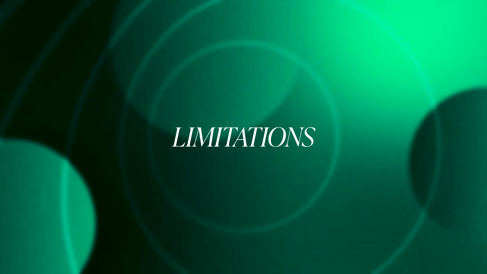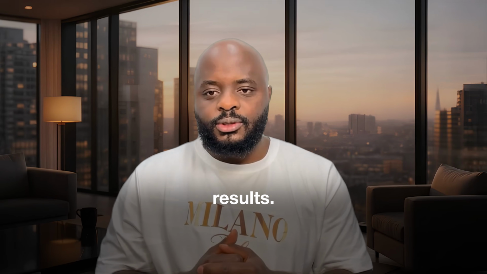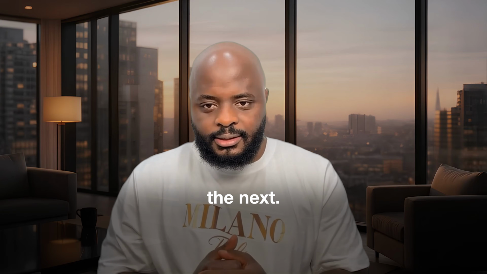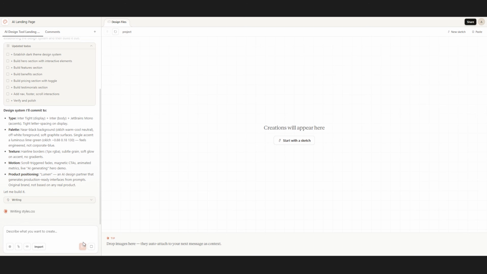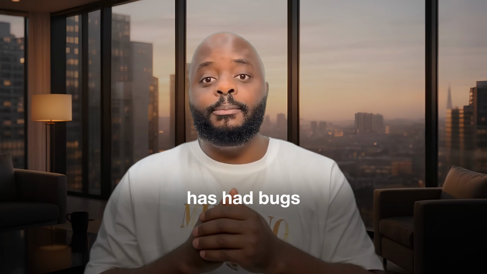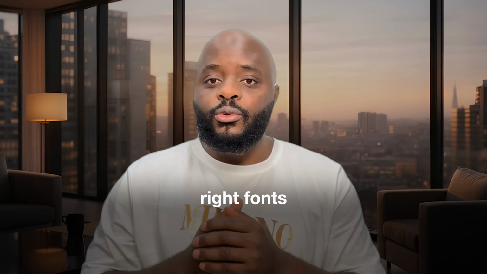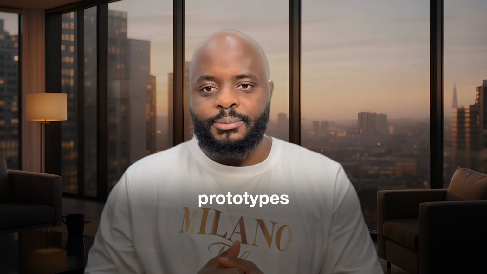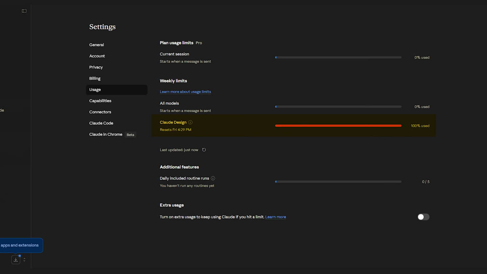Claude Design in research preview may have inconsistent results. The same prompt can come back excellent one session and flat the next. Complex design systems with too many pages slow everything down and eat your usage limit fast. Font recognition has had bugs. You might upload the right fonts and still see substitutes. Intricate prototypes hit daily limits quicker than you'd expect.